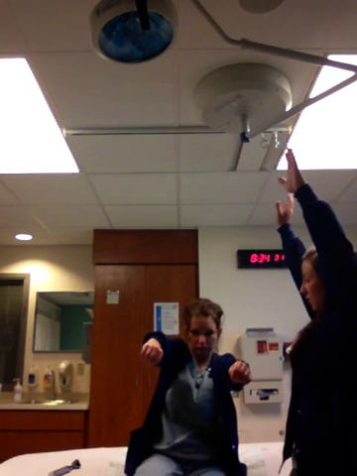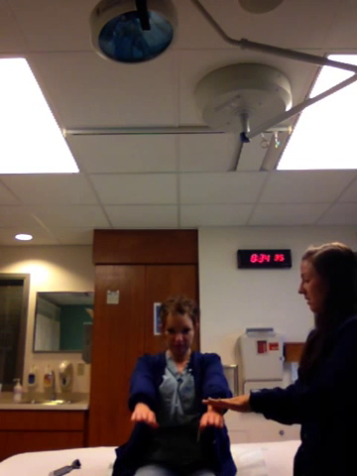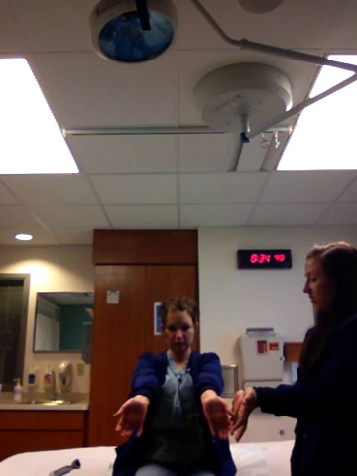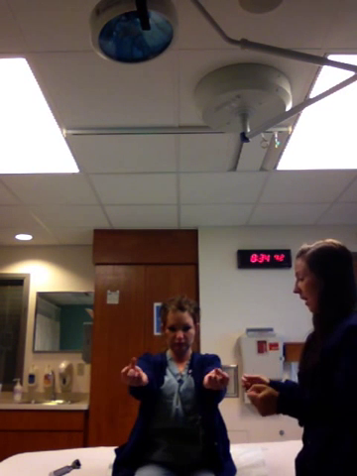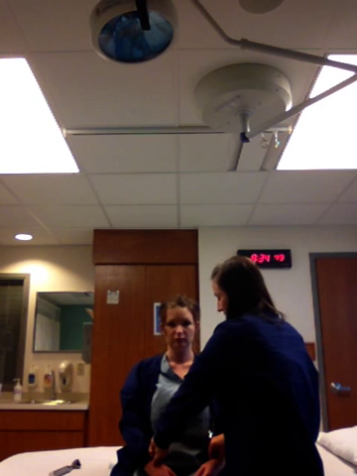And I'm going to ask her to lift her arms up and to the side. Okay, and then hold your hands out like this, and flip your hands over. Flex and extend your wrists and fingers. Okay. She has full range of motion in her arms. There's no difficulty there. I'm going to check her pulses.